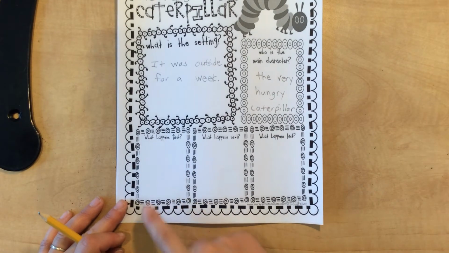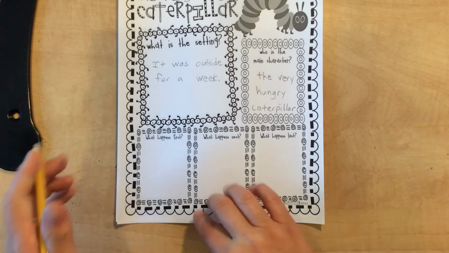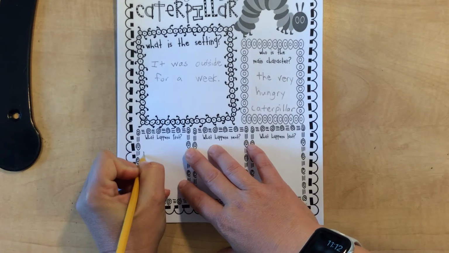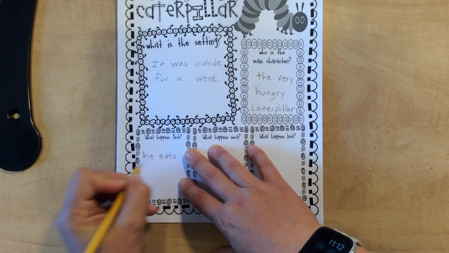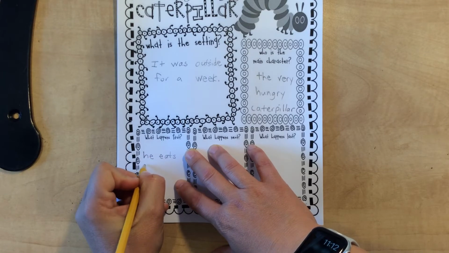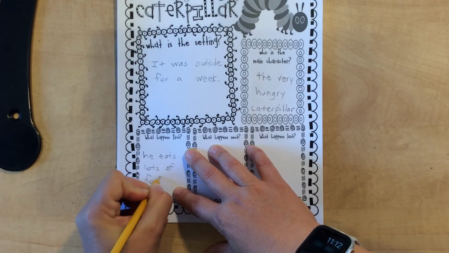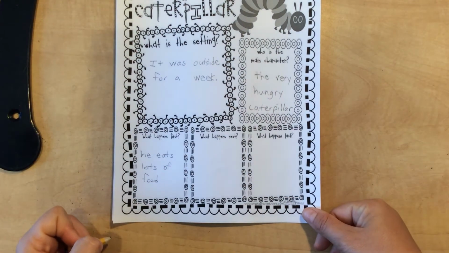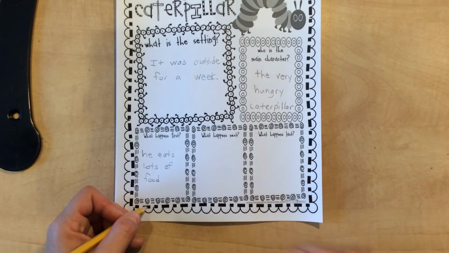So he hatches and he starts to eat, right? He eats lots of food. Okay, he eats lots of food. I don't know if that sounds right, but that'll work. All right. What happens next?